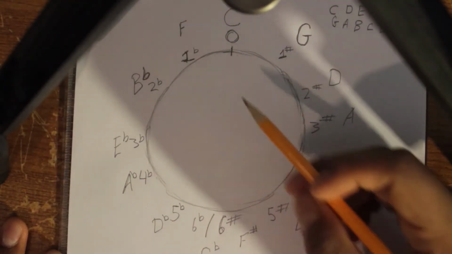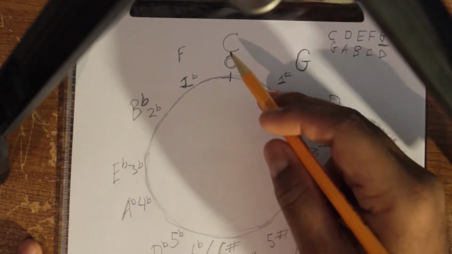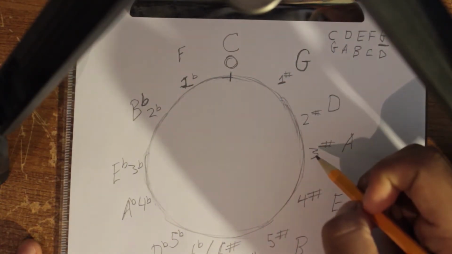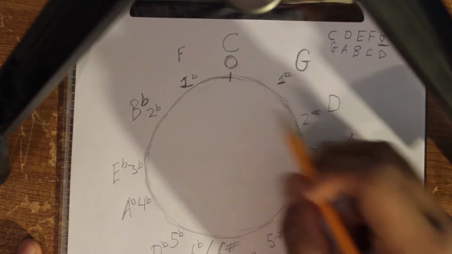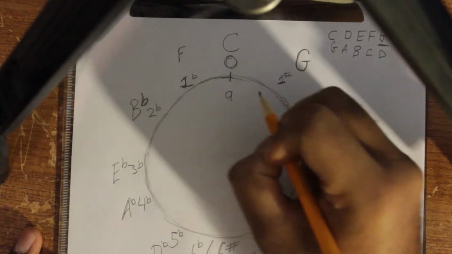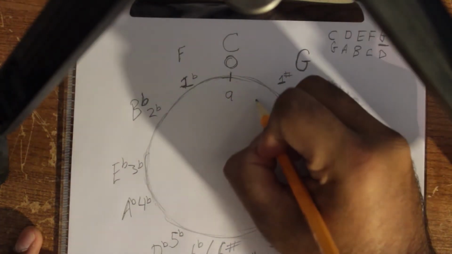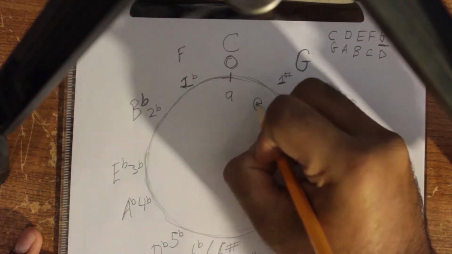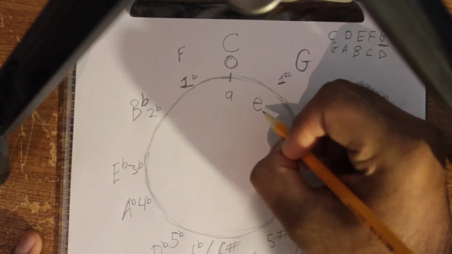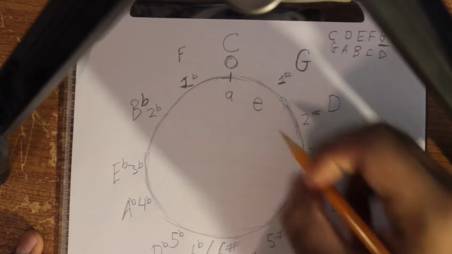Same thing could be applied for the minor scale. Just how we have C with 0, A: remember, subtract 3, 1, 2, 3. So A minor goes here, lowercase, remember that. So A, B, C, D, E. E minor, because remember, E major has 4 sharps. Subtract by 3 equals 1.